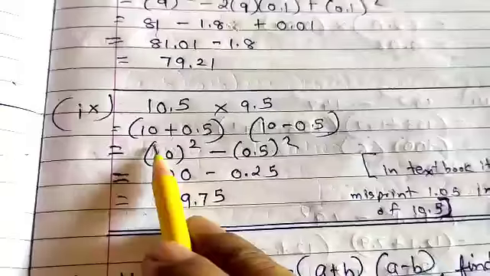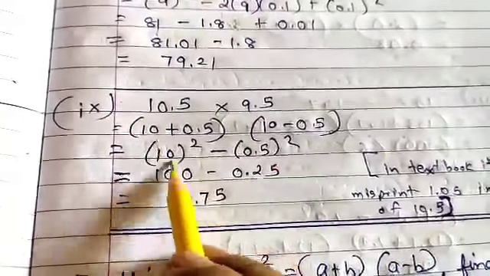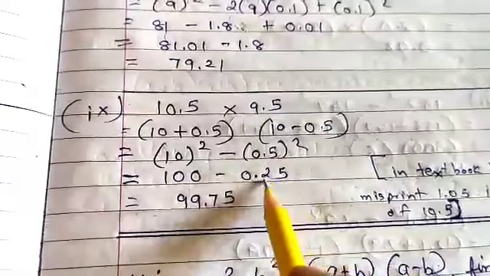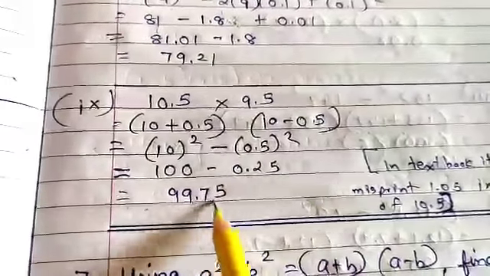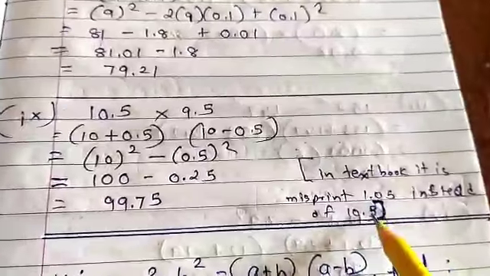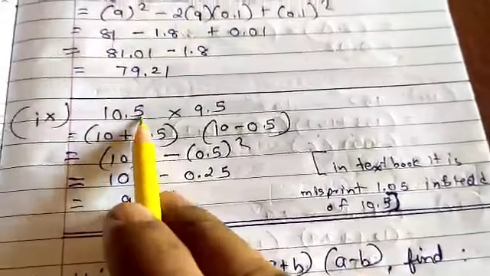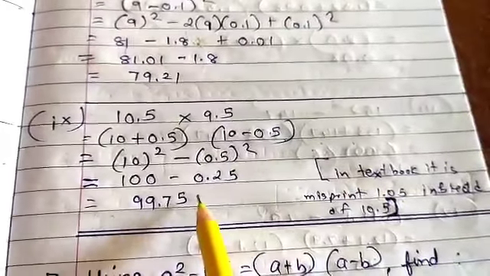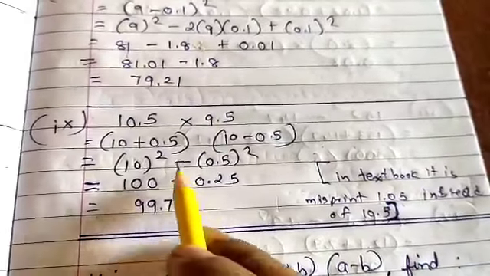So here make a square of 10 and a square of 0.5. So the square of 10 is 100 and the square of 0.5 is 0.25. When we do subtraction, we get 99.75. But here, dear student, in the textbook, instead of 10.5, it is given as 1.05. So there is a difference in the answer. There is a misprint in the textbook.